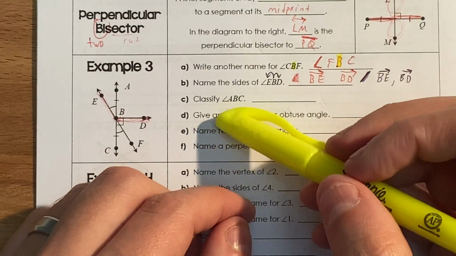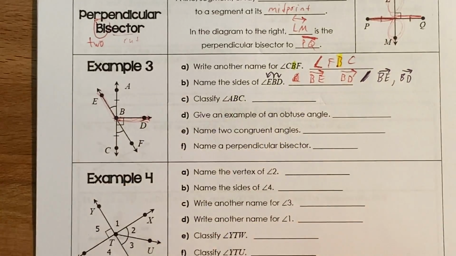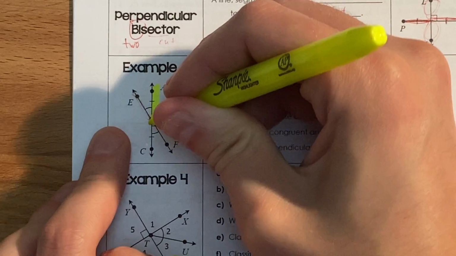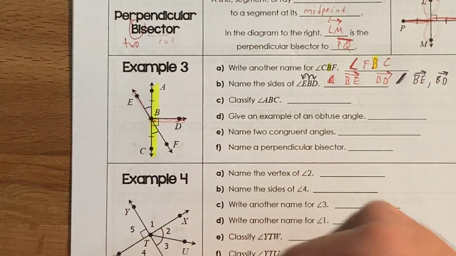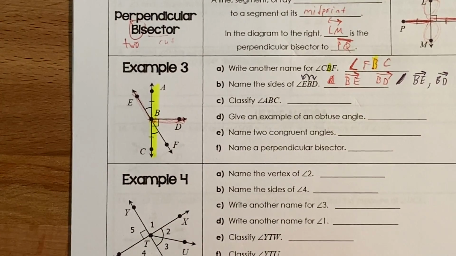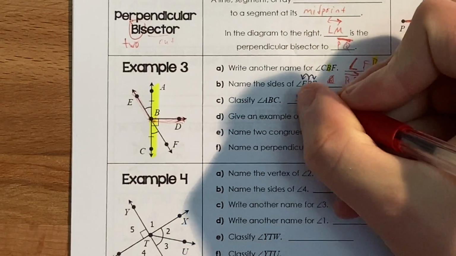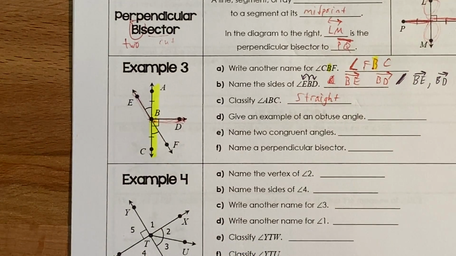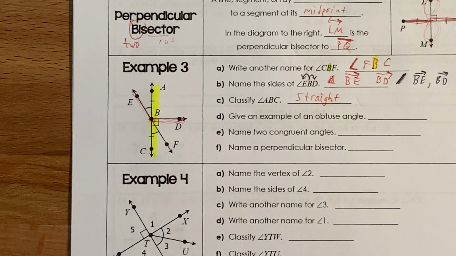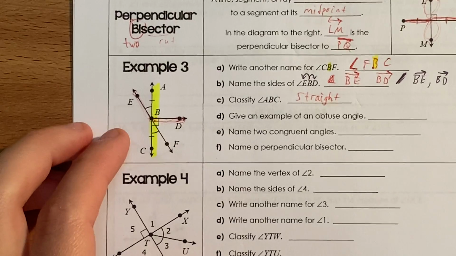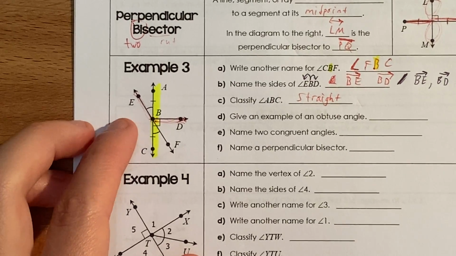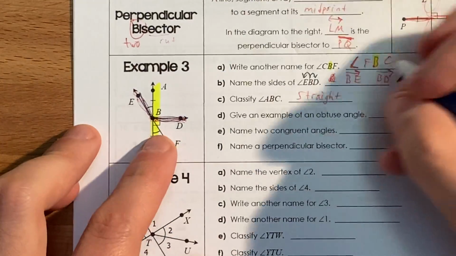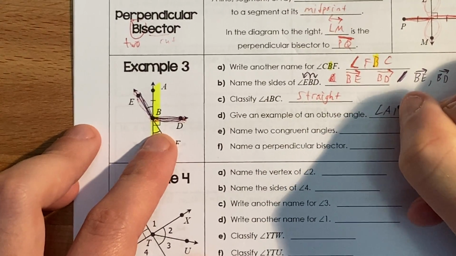The next one you do have to look at the figure, ABC. ABC is just a line, so that makes it a straight angle. Give an example of an obtuse angle. I don't know. There's a couple of different answers here. I'm just going to go with EBD. That looks obtuse. So angle ABD. I'm sorry, EBD.